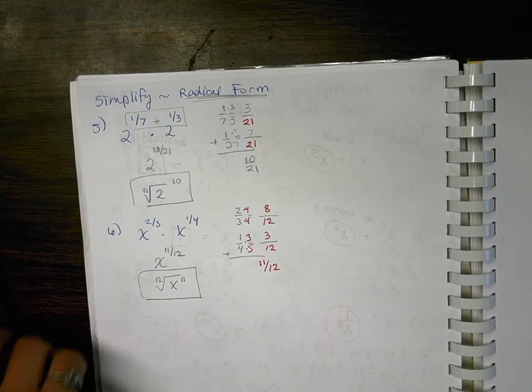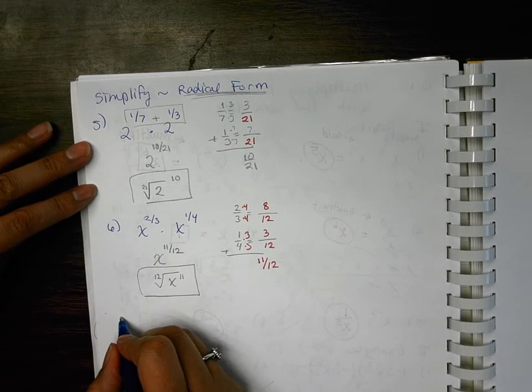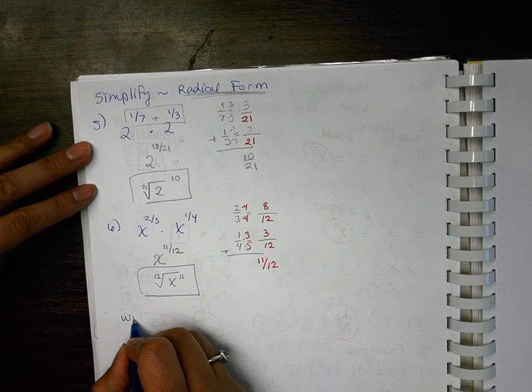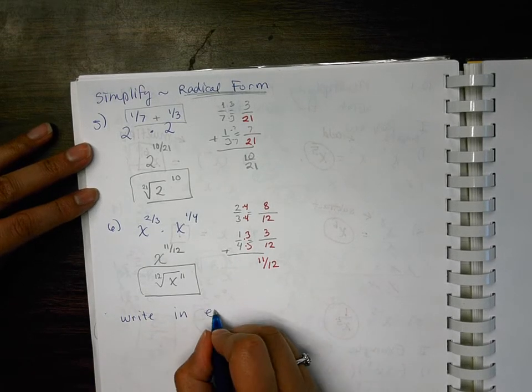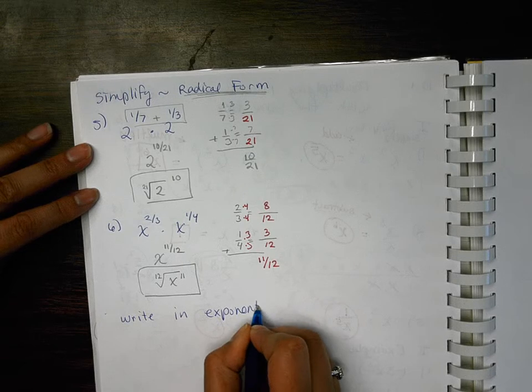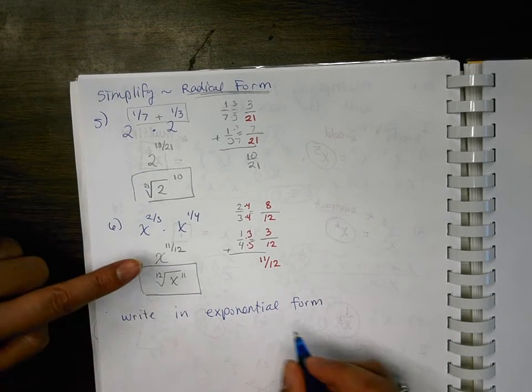Okay. We're going to do the same type of problem, but instead of radical form, what do you think we're going to do? Write in exponential form. That's just a little easier because there's one less step. Do you agree? We could stop there, and that's the answer.